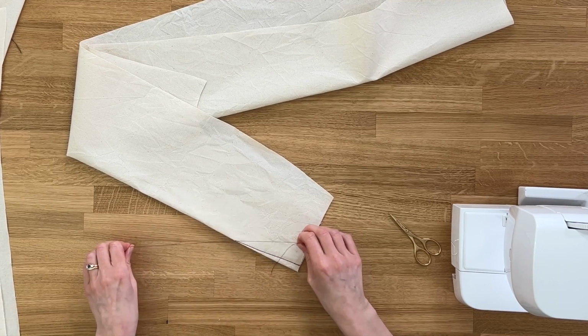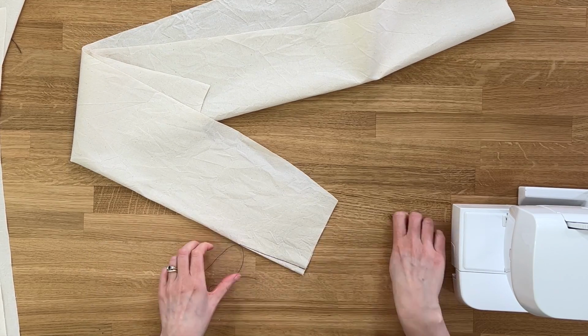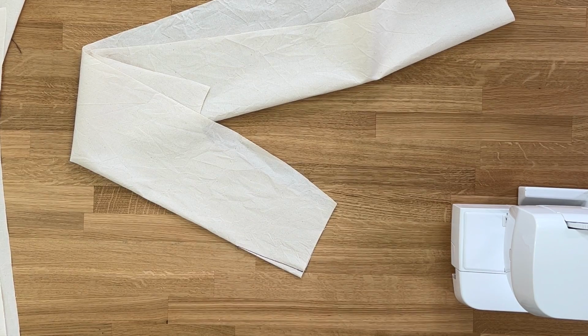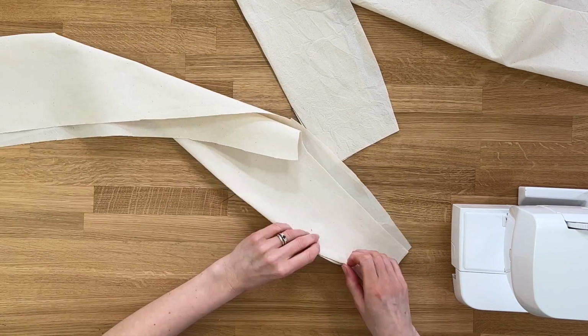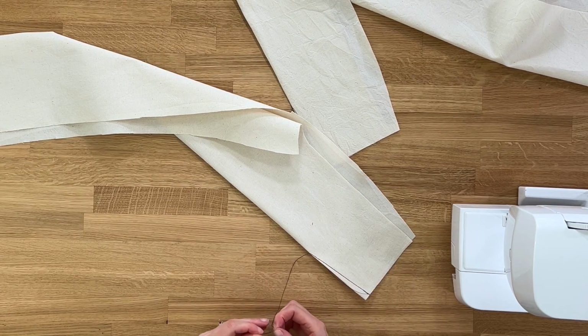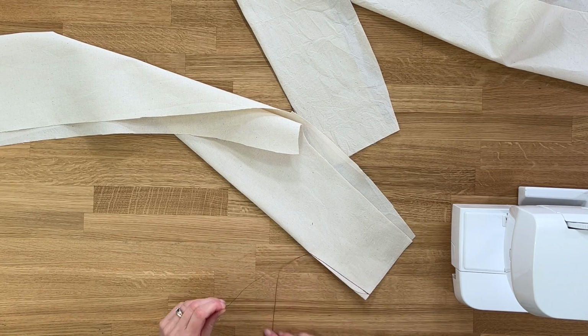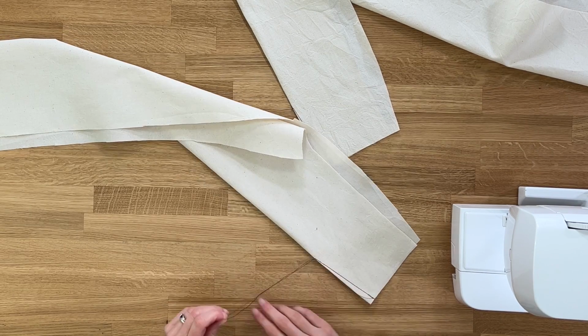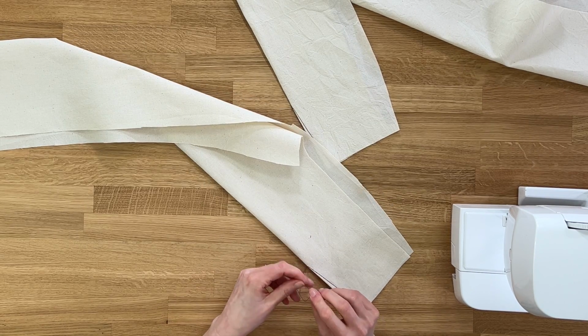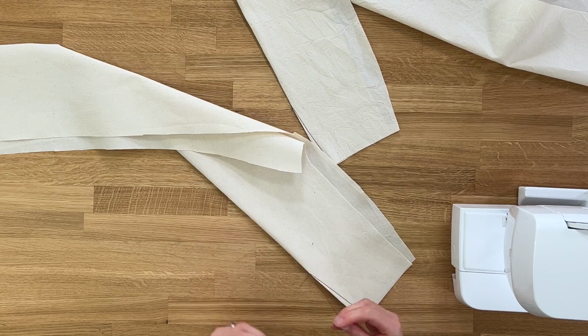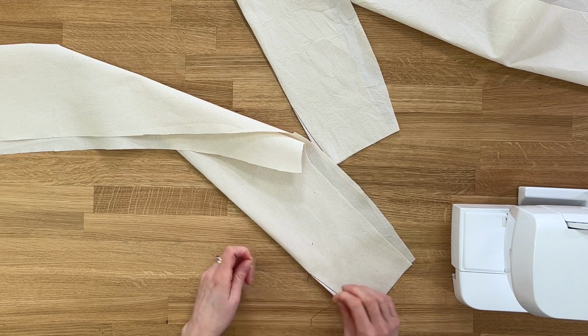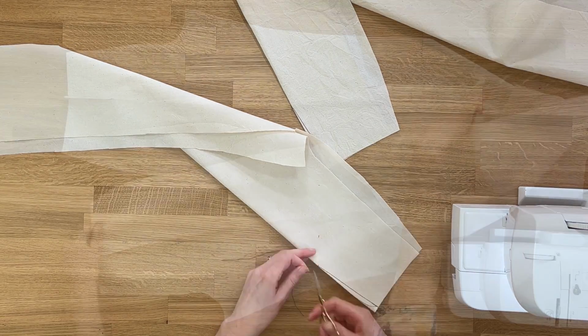Now I'm using contrasting thread in this video as usual in this series, just so you can really clearly see at home exactly what we're doing. You may well want to use contrasting thread for your toiles, or you may just want to use something that is nice and blends in beautifully and complements your fabric choice. For toiles, I guess it doesn't really matter unless you intend it to be a wearable toile.